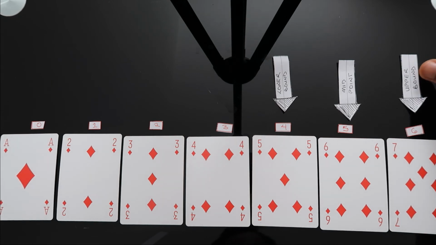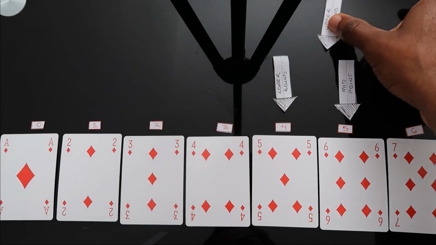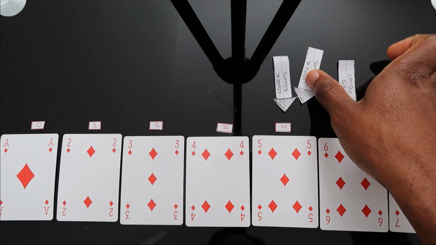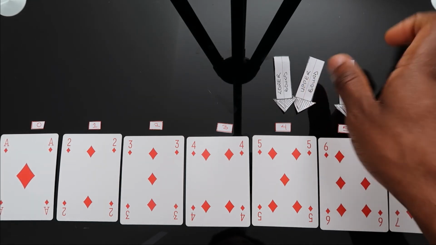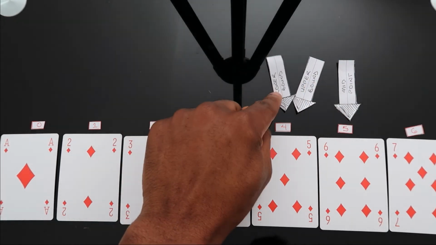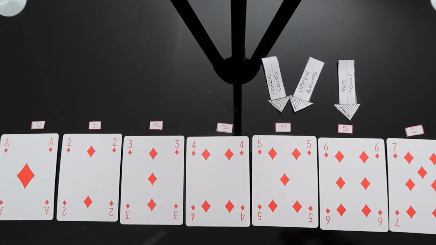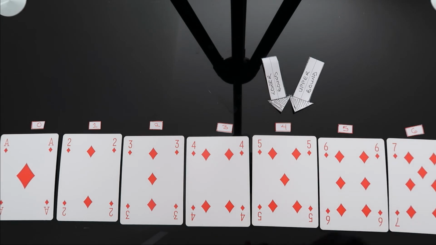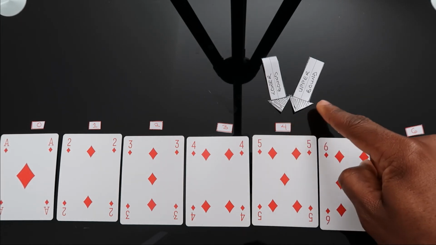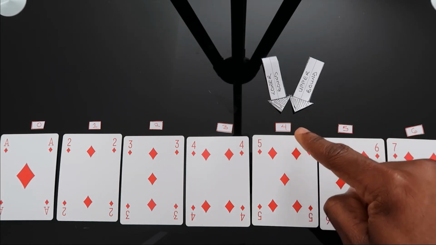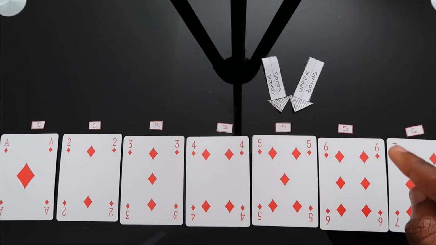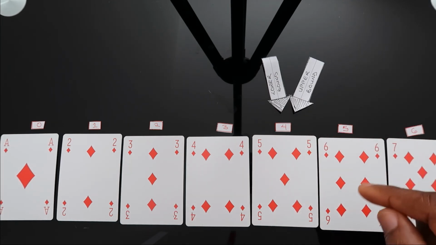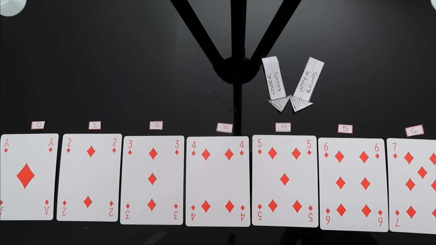So our upper bound at this point is pointing there. And our midpoint, of course, will be our lower bound, which is 4, and the upper bound, which is 4. So 4 plus 4 is 8. Div 2. Now 8 div 2 gives us 4.